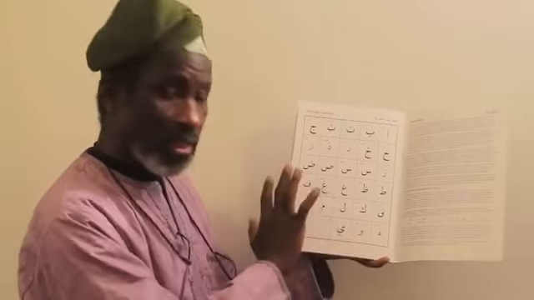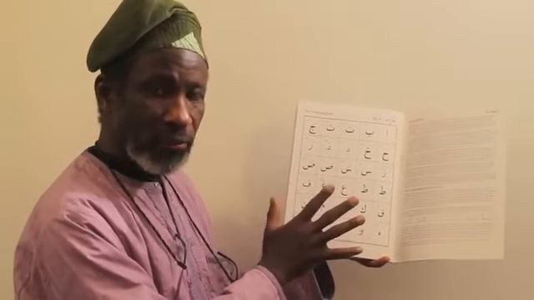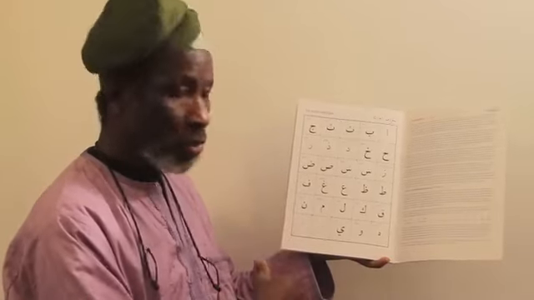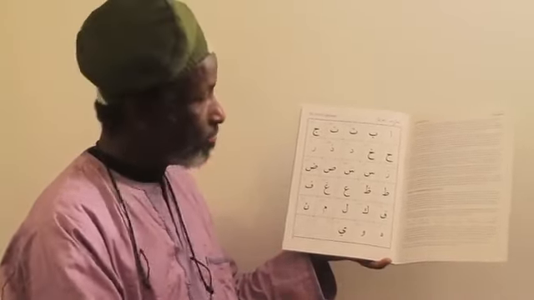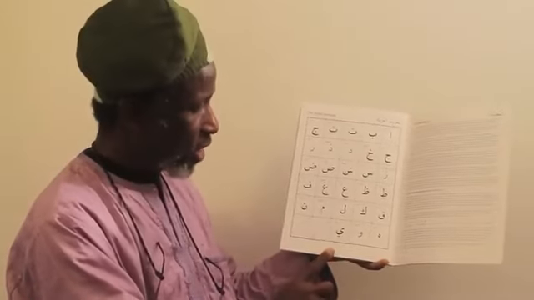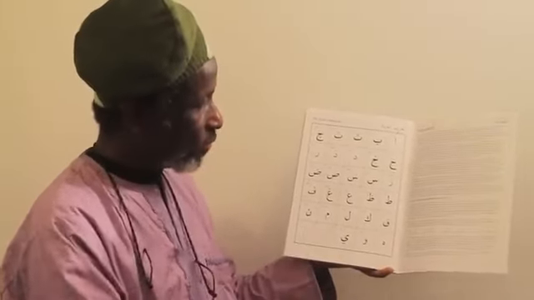In a moment, you will see that explained to you comprehensively on the board, but if you forget any letter's name, you can refer back to page 3 of the Arabic from the Beginning. So that might be helpful.